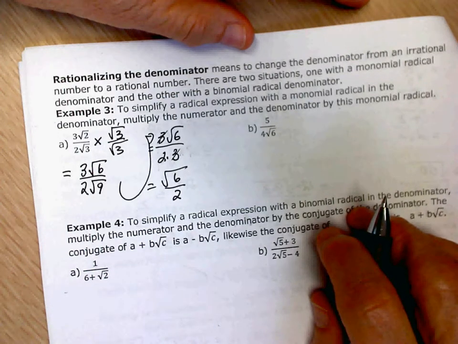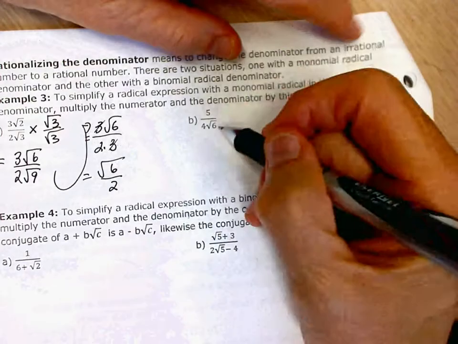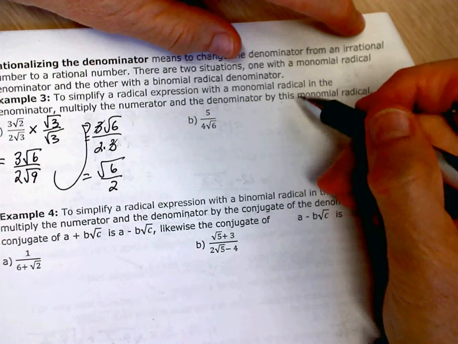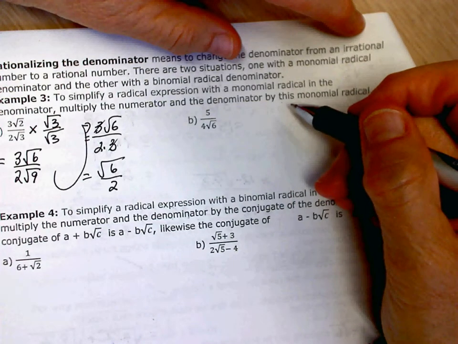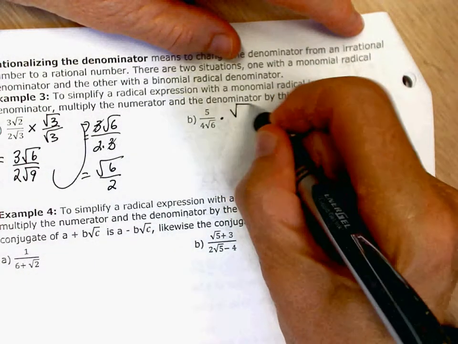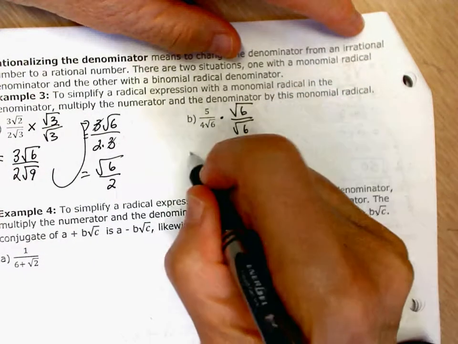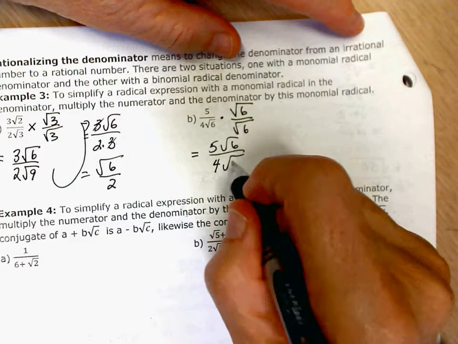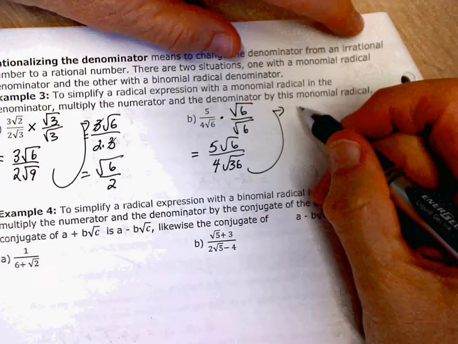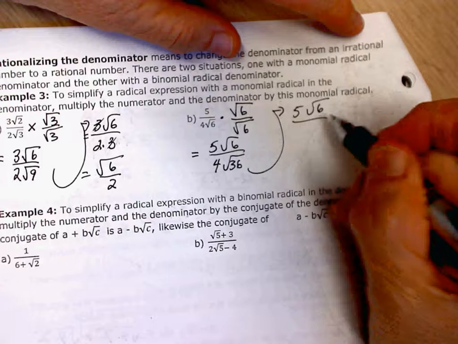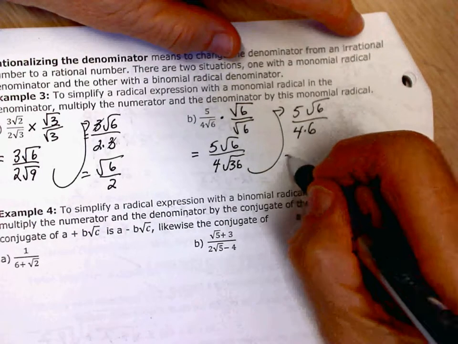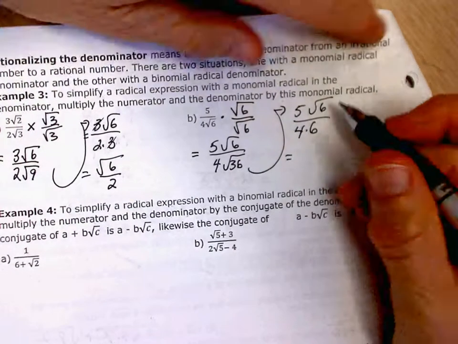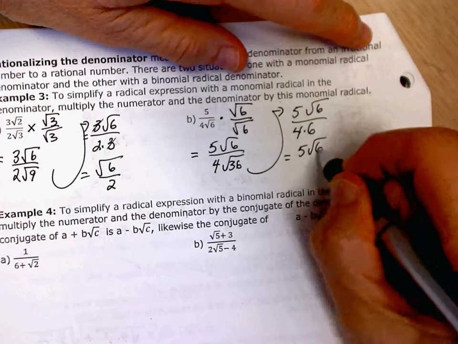Okay, what do you think I multiply this by? B. What should I multiply B by? Root 6 divided by root 6, right? Okay, so that's going to be 5 root 6 over 4 root 36. That's 5 root 6 over 4 times 6. And this is 5 root 6 over 24. Good?